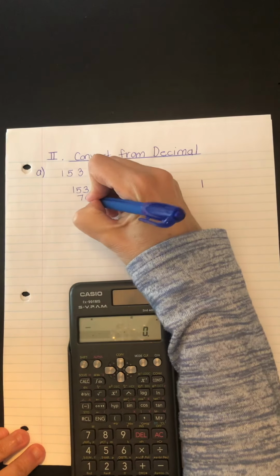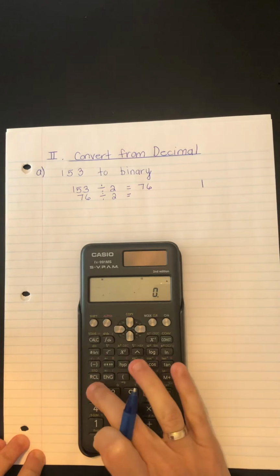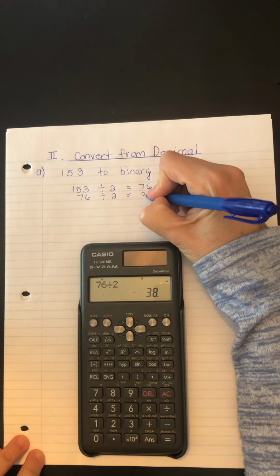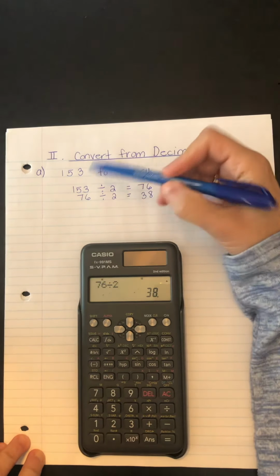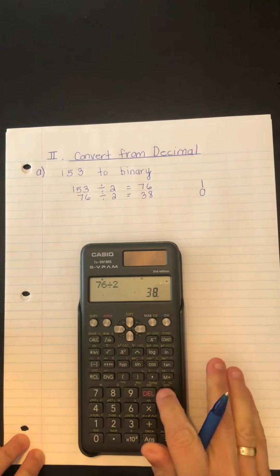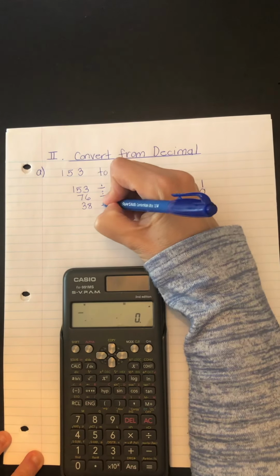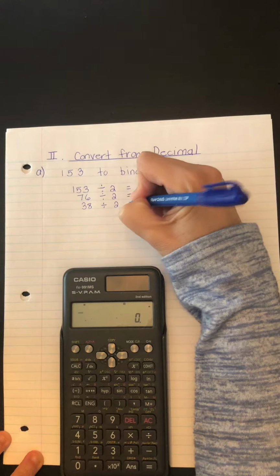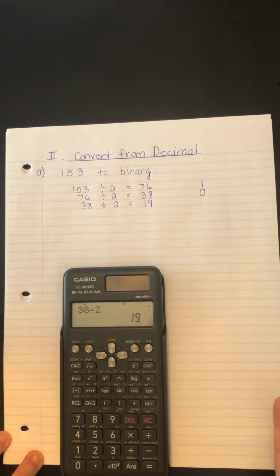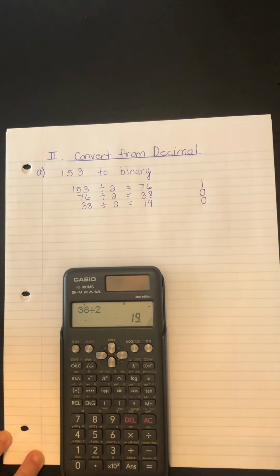So now you're going to take 76 and divide it by 2. Okay, now this time, look what happens. You get exactly 38. And that's because 76 is an even number. So in that step, there was no remainder. And then you can continue. Clear the calculator. 38 divided by 2. Okay, this is exactly 19. And again, don't worry if you have to use a calculator, not an issue. You write down exactly 19 and you record 0 for the remainder.